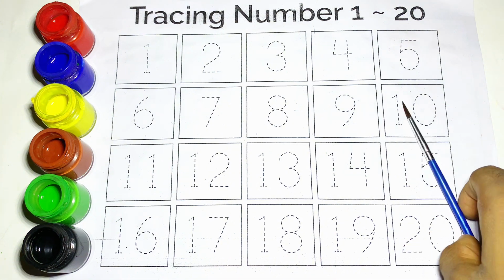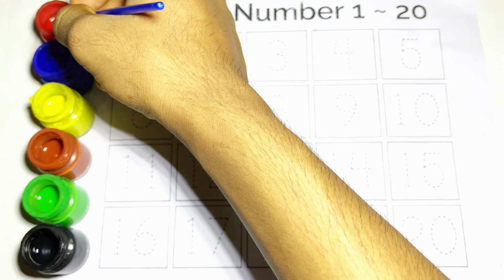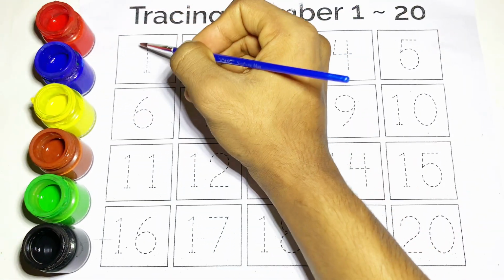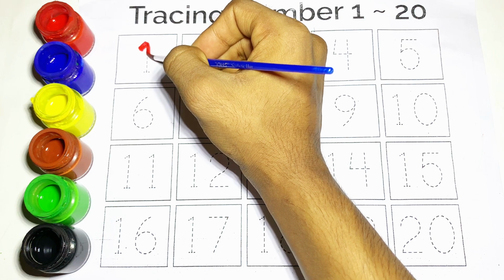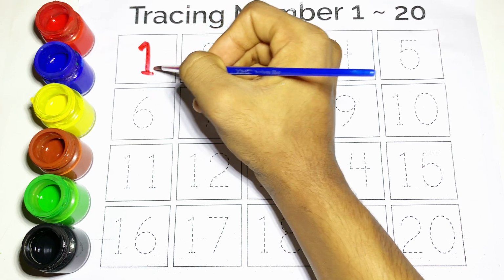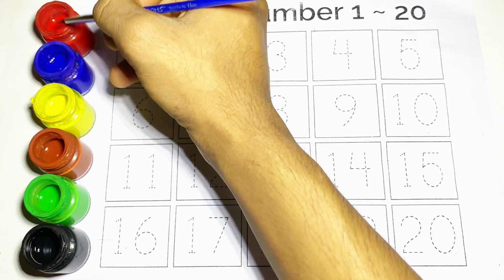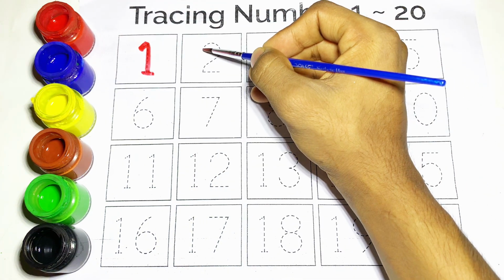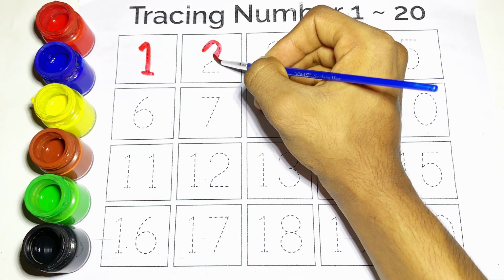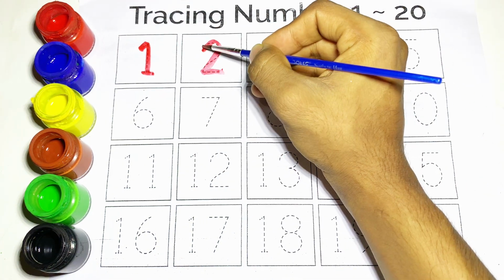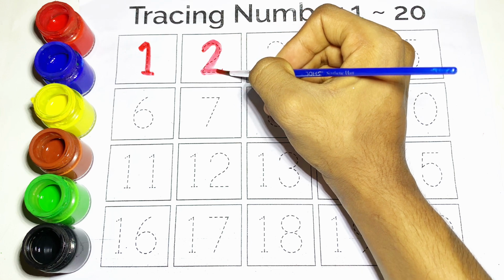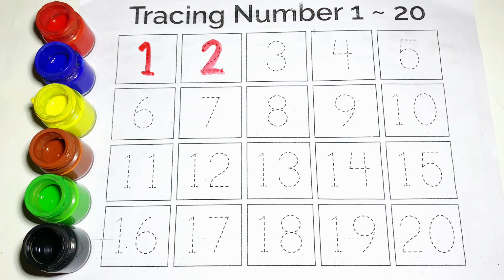Kids, now coloring numbers. Kids, first draw 1, the numbers of 1, and use red color. O-N-E, 1. Kids, again use red color and draw 2, the numbers of 2, T-W-O, 2.